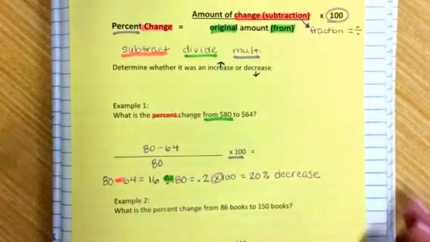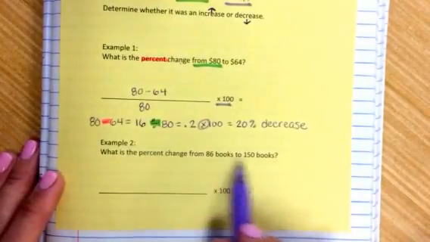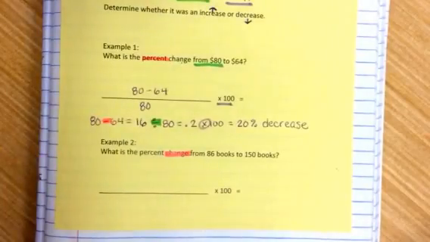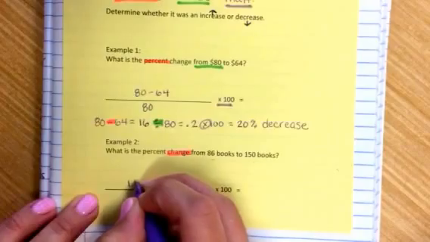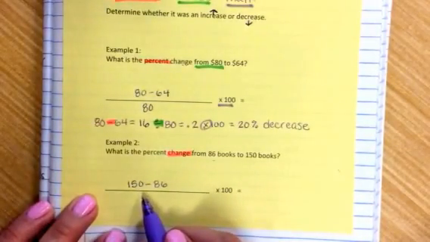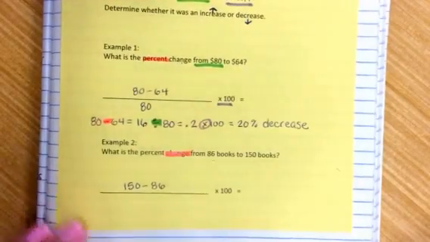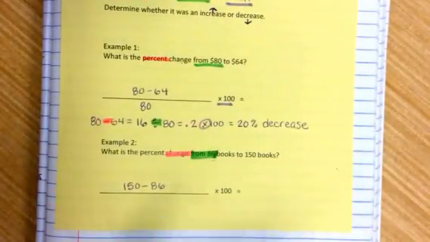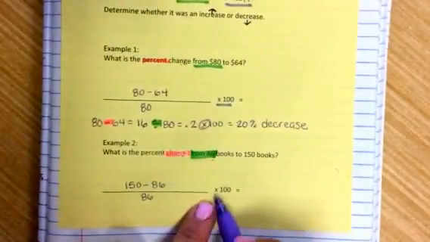Okay. Let's go ahead and do our second example. What is the percent change from 86 books to 150? Again, when you hear change, that's something that's different, so you subtract. We're subtracting these 2, so let's just set it up. 150 minus 86. Please put the biggest number first so that you don't have to deal with the negatives. We then divide by the original amount. The original amount is usually next to the word from. So that's the 86. And then we multiply by 100.